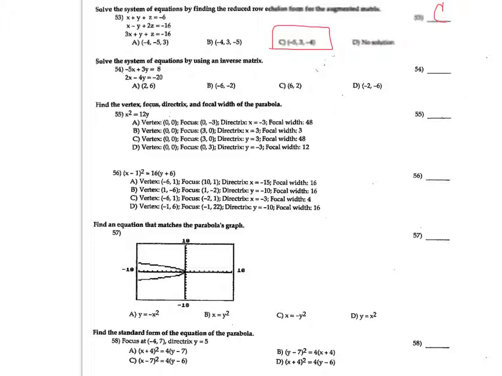So it's 1 enter, negative 6, 1 enter, negative 1 enter, 2 enter, negative 16, and then 3 enter, 1 enter, and then negative 16. Once you put everything in, double check that all the numbers are right. Then go to the home screen, second, quit.